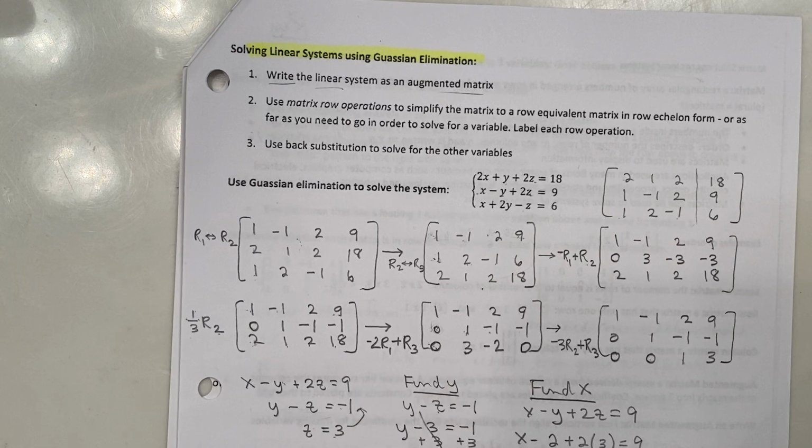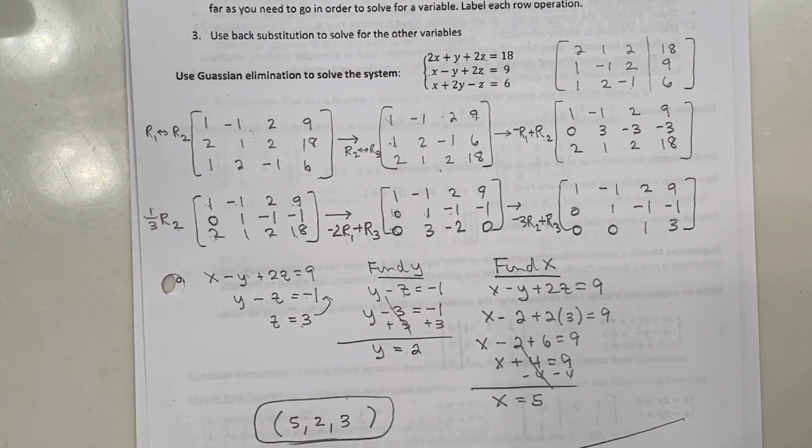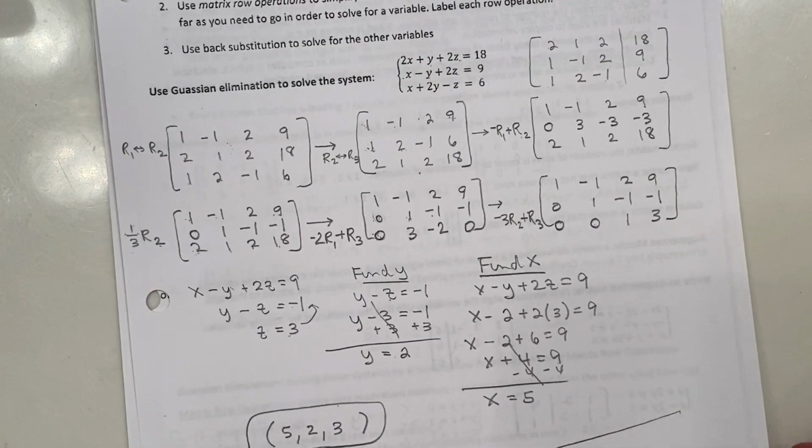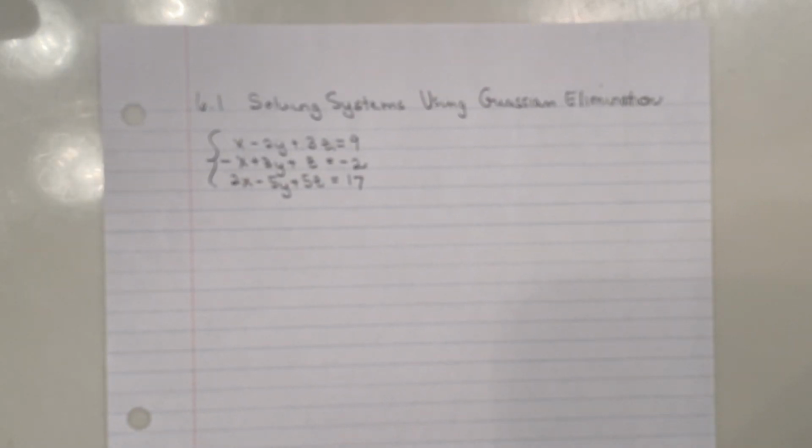Let's do one more example of solving a system using Gaussian elimination. You guys don't have this example, so if you want to stop and get a piece of paper, I think it would be a good idea to do one more of this method. Certainly, if you feel comfortable, fine. But if you need another example, I wanted to provide one more at least for you.